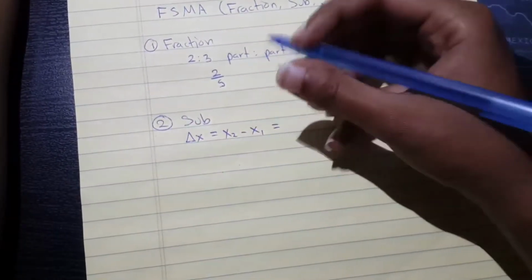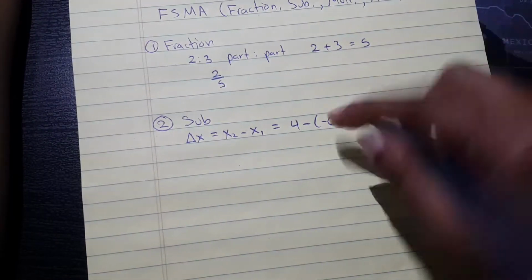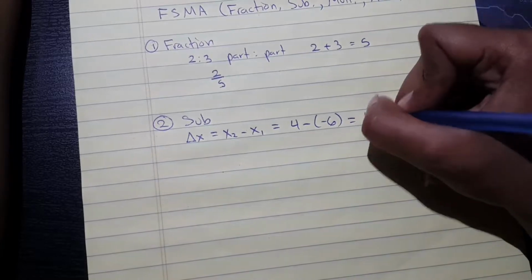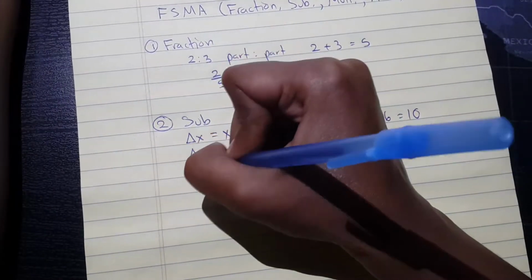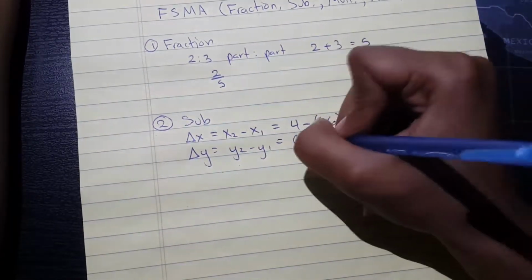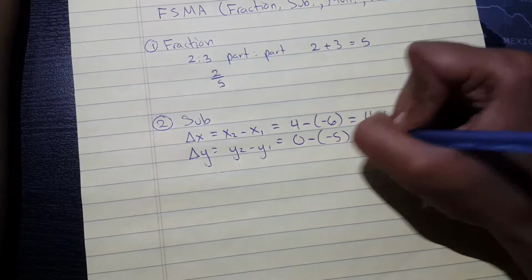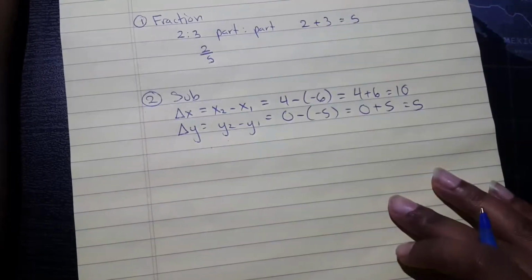So the first one is going to be delta x, or x2 minus x1, which is going to be 4 minus negative 6. Please keep in mind that negative sign change, which is going to be 4 plus 6, which is going to be 10. And then you're going to do your delta y, y2 minus y1, equals 0 minus negative 5, which is 0 plus 5, which is 5. Okay, so far so good.